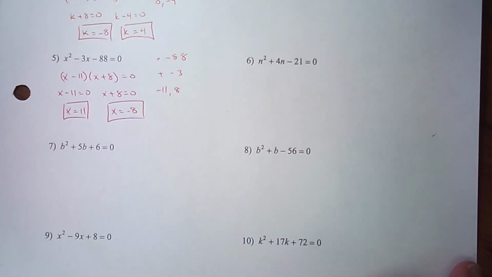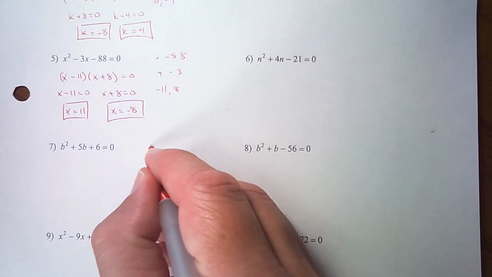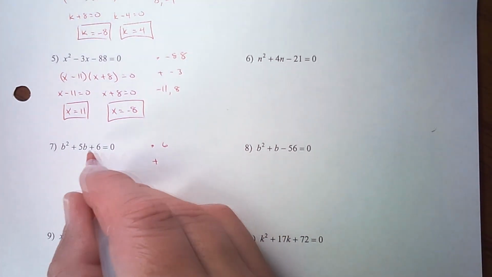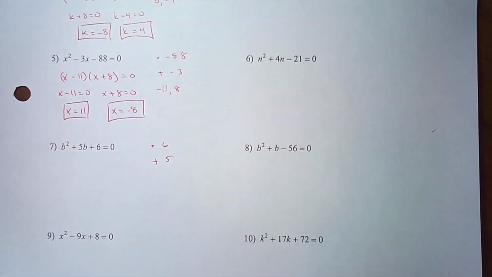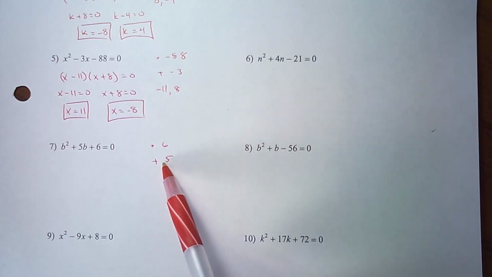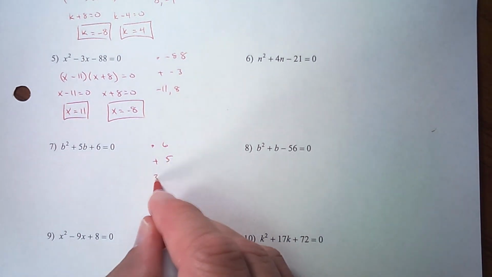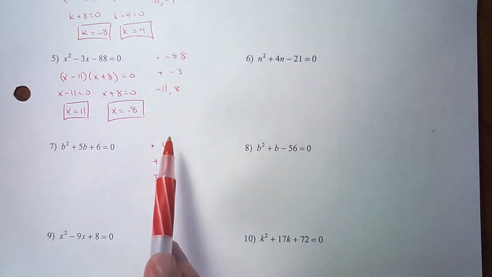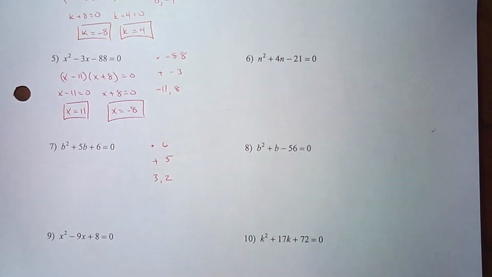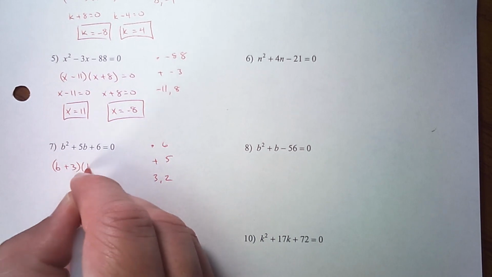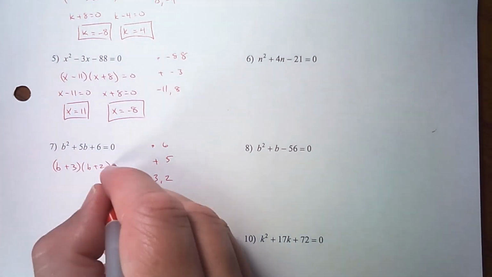Next up, we need two numbers that multiply to positive 6. Okay, multiplying to a positive means either positive times positive or negative times negative. This time they need to add up to positive 5. Since they're adding to a positive number, I need a positive positive. So multiply to 6 and add to 5. I can do that with 3 and 2. 3 times 2 is 6. 3 plus 2 is 5. So I've got b plus 3 times b plus 2 equals 0.